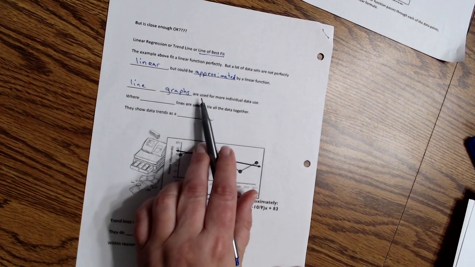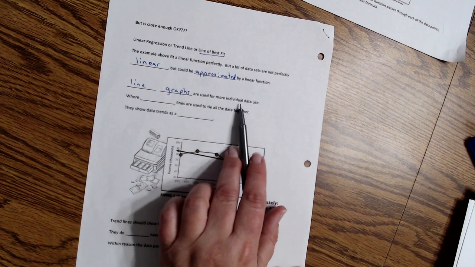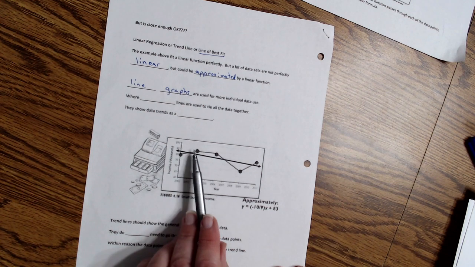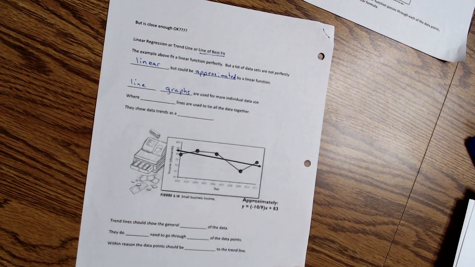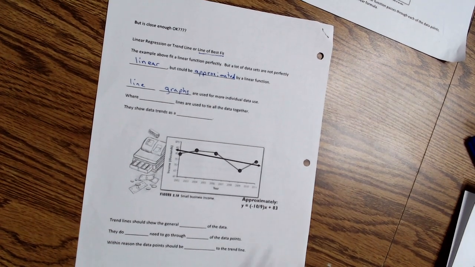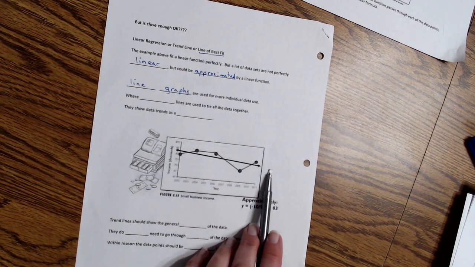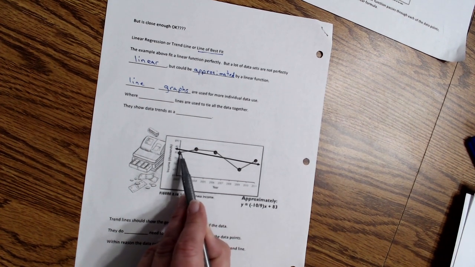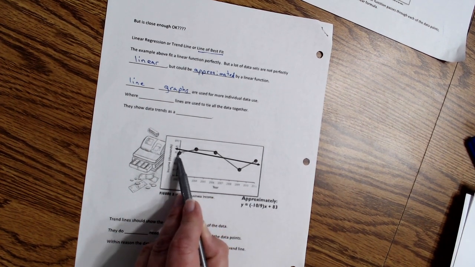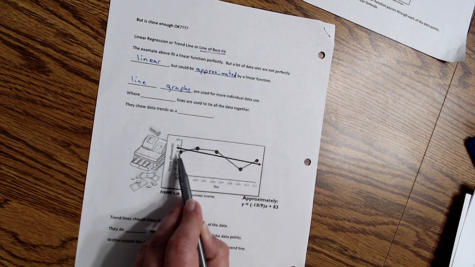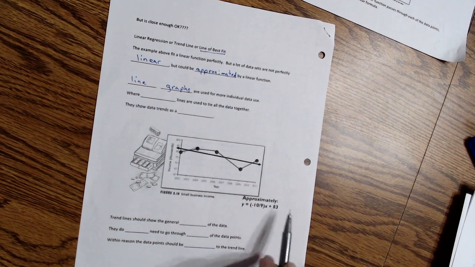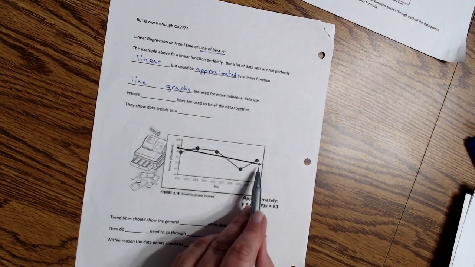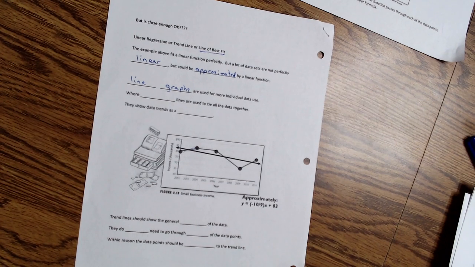Line graphs are used for more individual data use. So if we want to just remember what a line graph is, literally connecting the points. And a line of best fit is just one solid line that all of them kind of relate to. So with a line graph, if I want to specifically calculate the slope, then I'm going to calculate the slope of that line. But if I just want a general fit for all the data, then I'm just going to draw on that line and use that line as my data information.